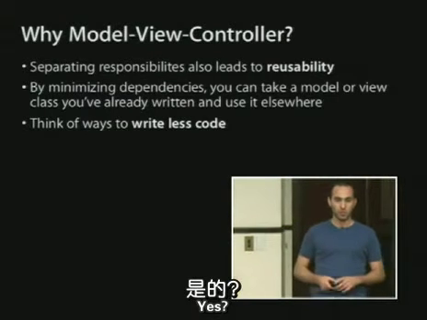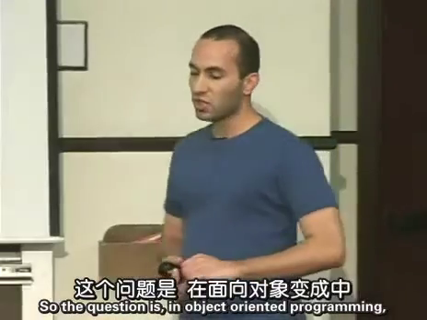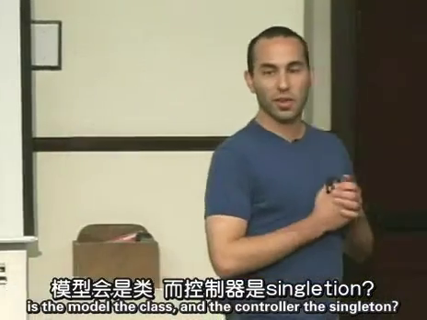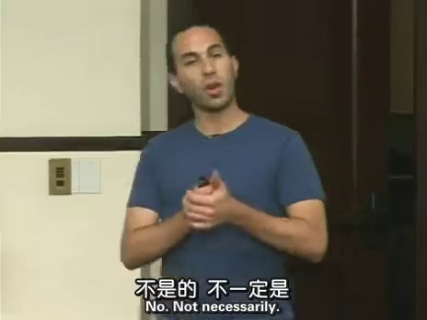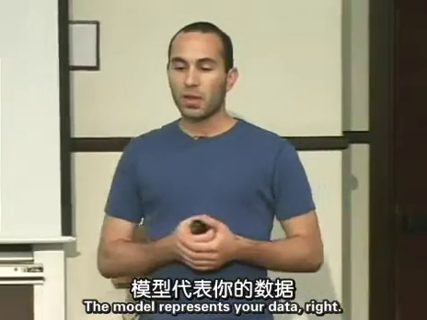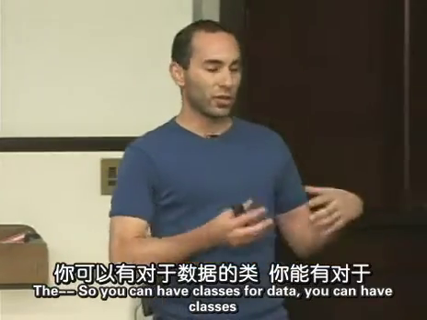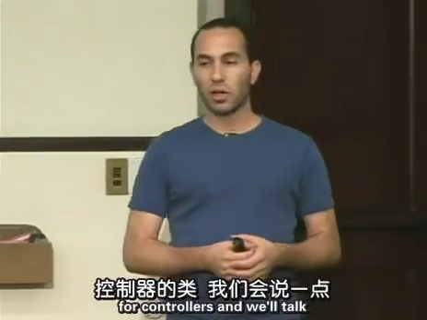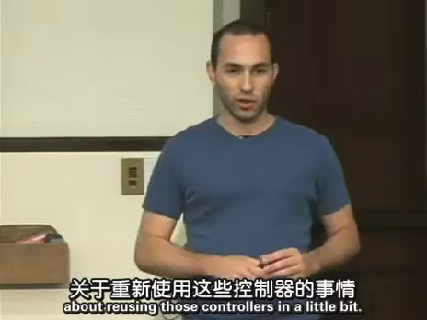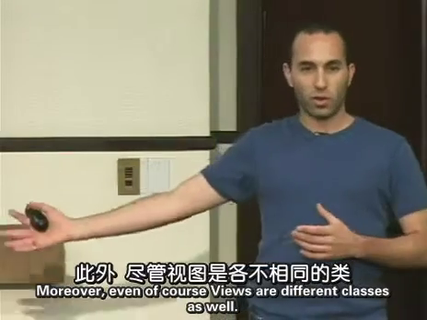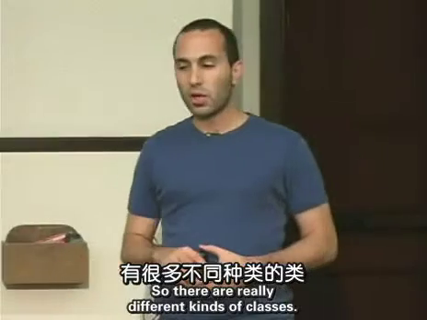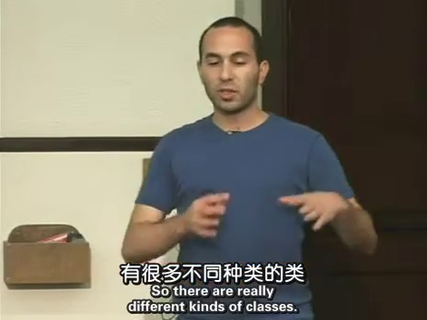Yes? Could you take the analogy of object-oriented? So the model is the class, and the controller is kind of a singleton? So the question is, in object-oriented programming, is the model the class and the controller the singleton? And no, not necessarily. The model represents your data, right? So you can have classes for data, you can have classes for controllers, and we'll talk about reusing those controllers in a little bit. And even, of course, views are different classes as well. So they're really different kinds of classes.